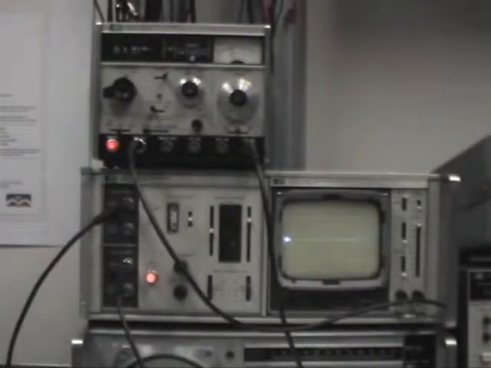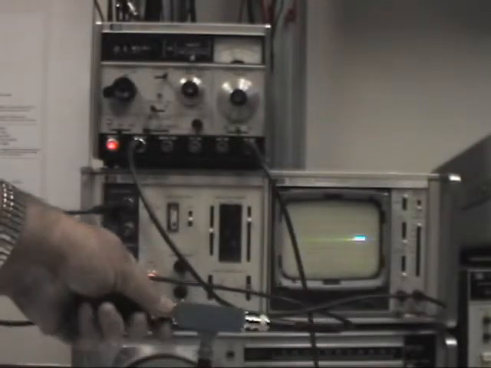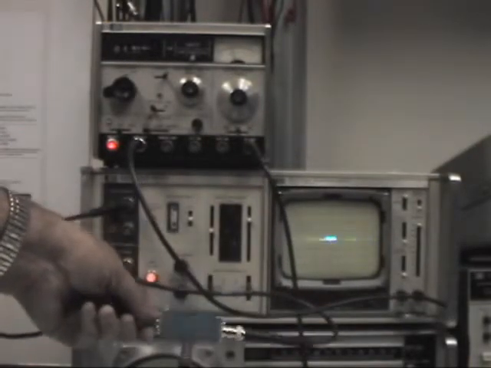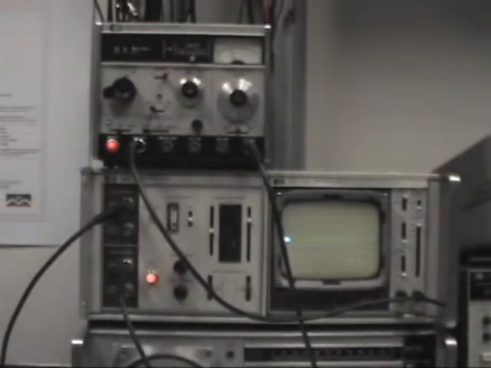Basically, it has a reference input and a test input, and it's going to compare the two of those and display them on the screen. So let's do a quick calibration. The output out of the sweeper runs into a power divider. This is a homemade one, and I don't have the specific cables that it calls for.